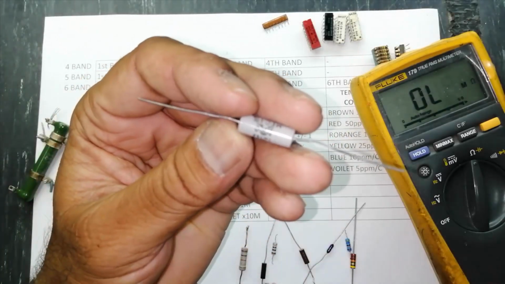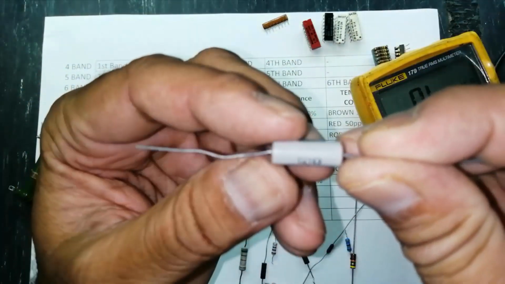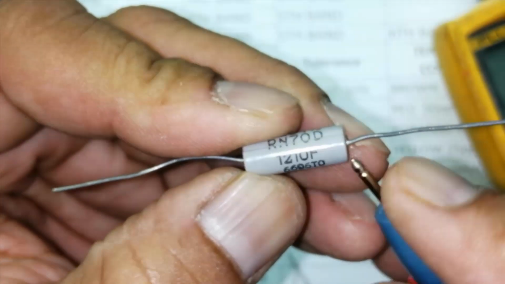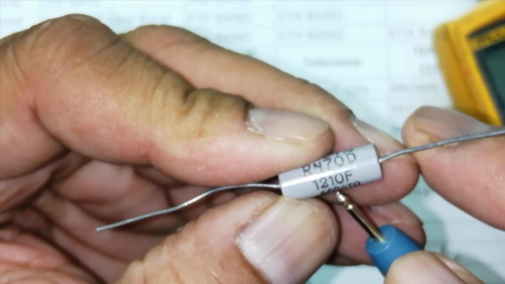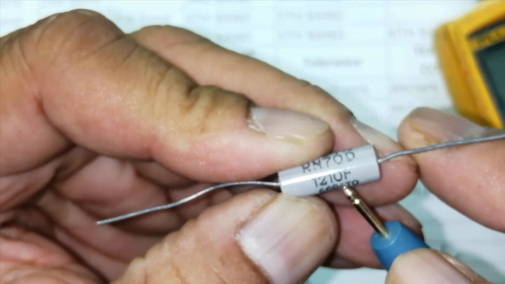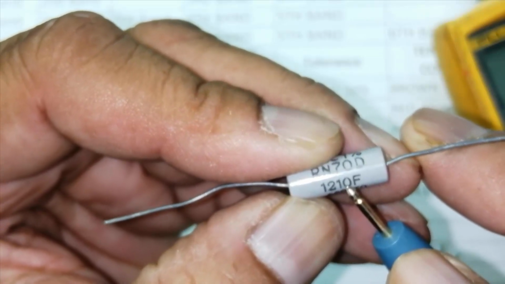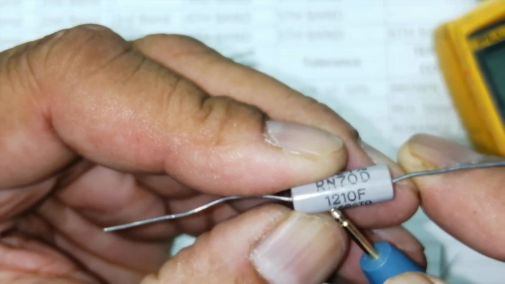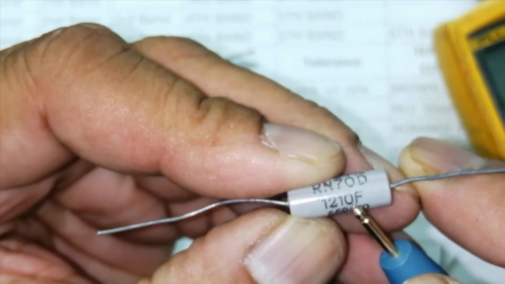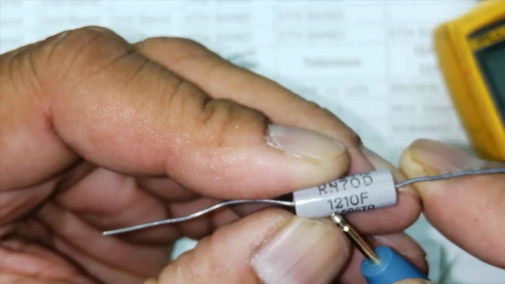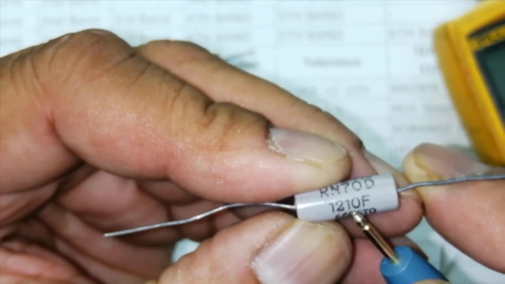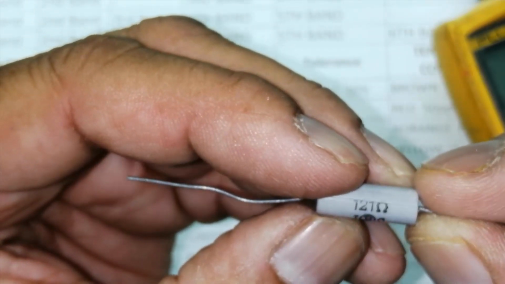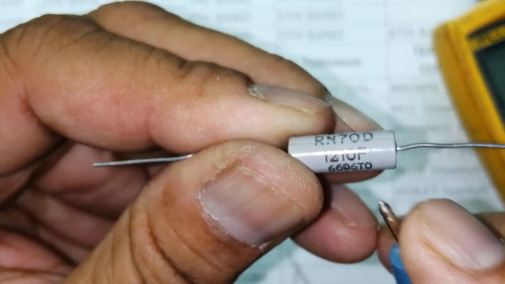Then another type is also mentioned here, 1210. 121, then there is 0. So this 0 means you don't have to add any zeros, there is no multiplier. If it is 1211, that will mean 121 and 10. 1210 ohm at that time, but now it is 121 ohms.